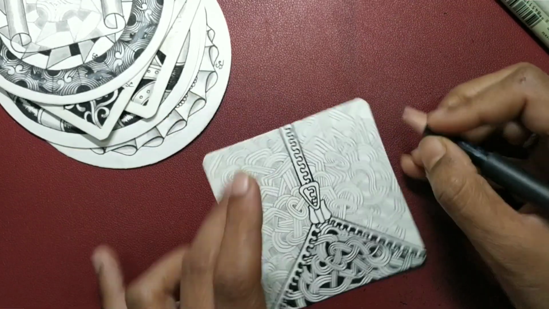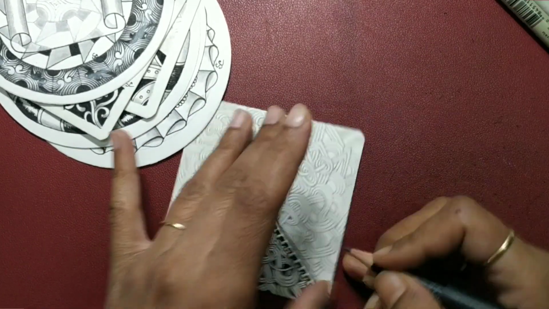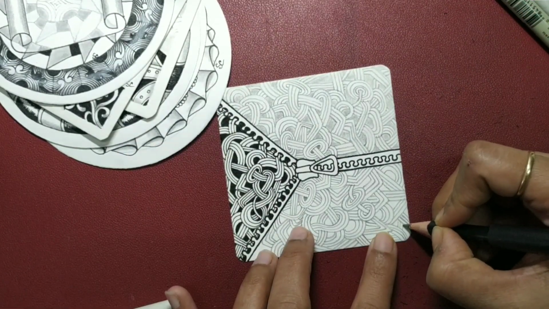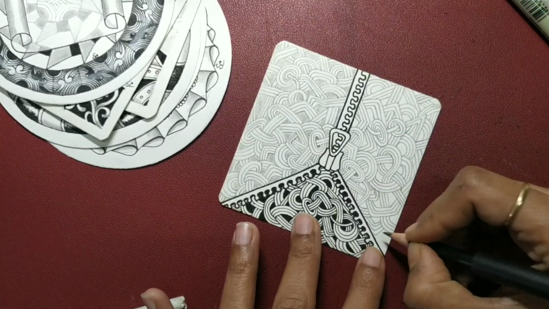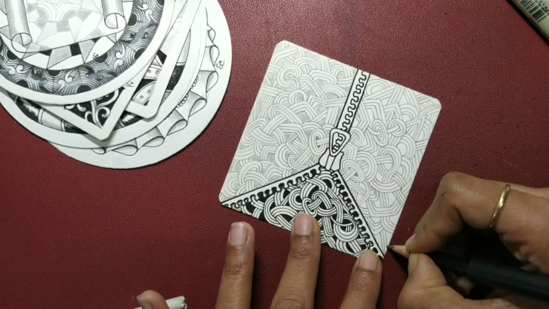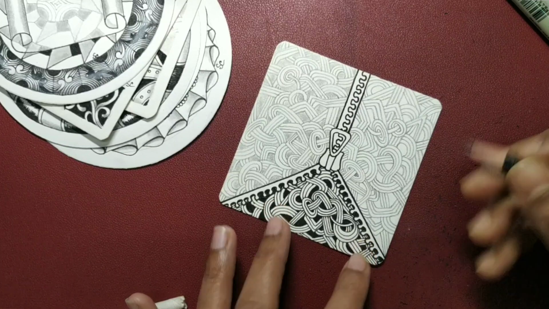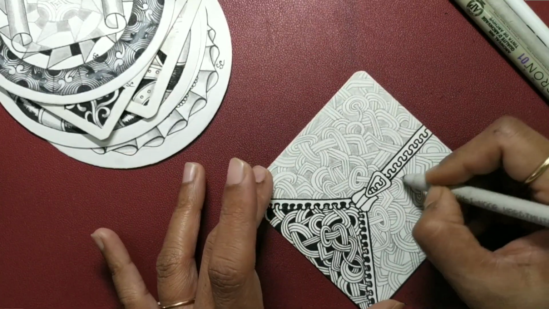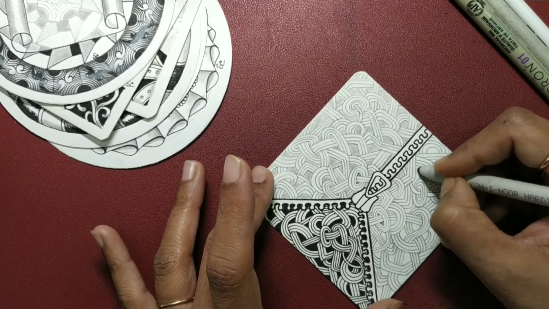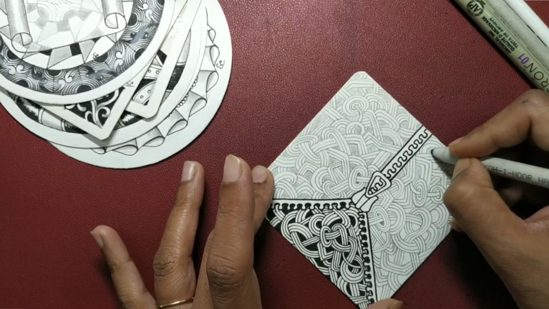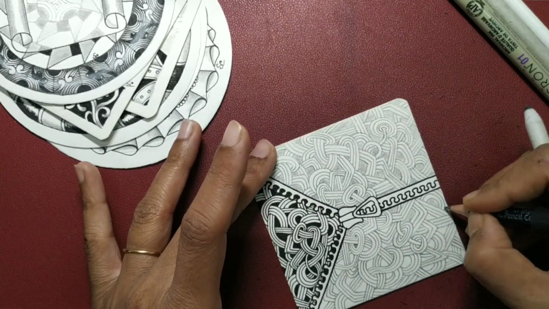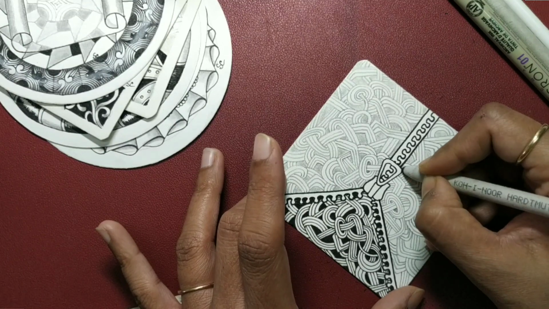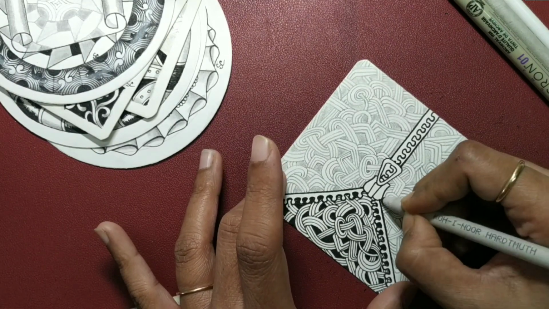So I'm on the last section, almost finishing here. Now again I'm going to pick up my tortillon, which already has some bit of graphite there. Makes my work easier. Otherwise I have to go back again, add some graphite, very light graphite. So that part is taken care of.